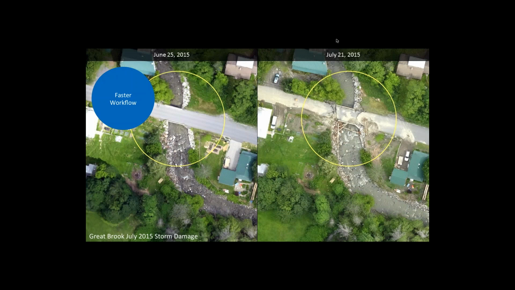This is a project. Jarlath, if you want to step in and talk about the before and after here, this is an interesting one. Yeah, thanks, John. So we did a project in partnership with the town of Plainfield monitoring the Great Brook, and they had a lot of issues there with woody debris flowing down and damaging their bridge, and this is something that you just couldn't have done any other way. It's too dangerous and expensive to do the field surveys. Manned aircraft would have broken the bank, and you just wouldn't have been able to see the things you wanted to see with satellite imagery.